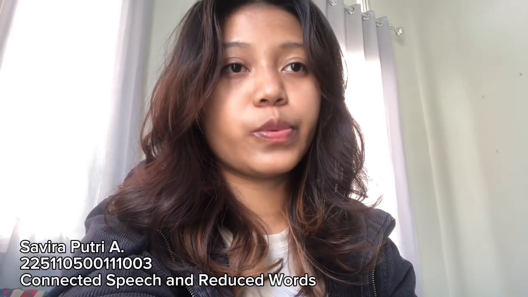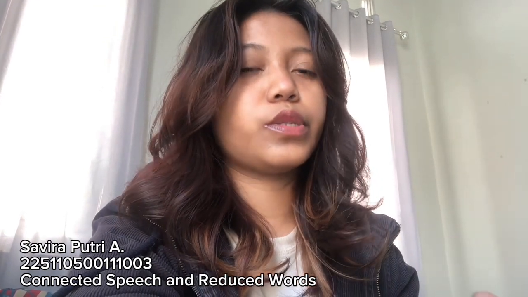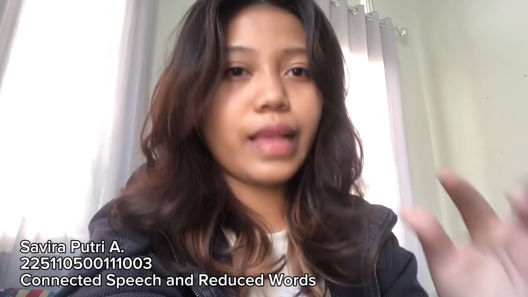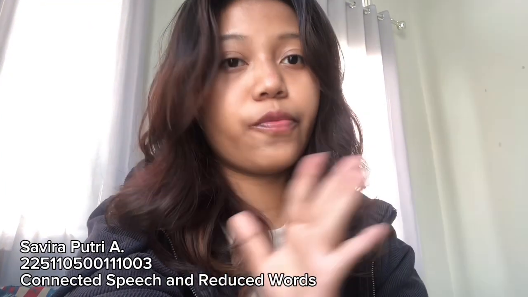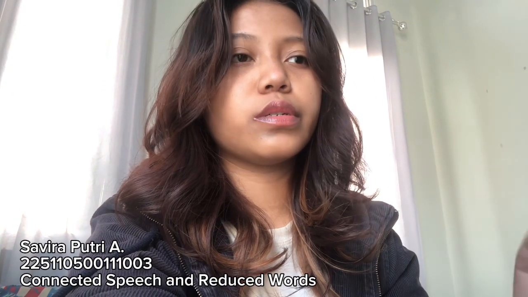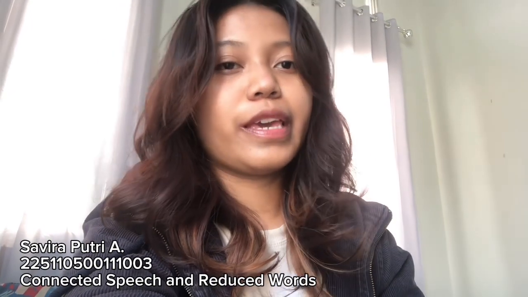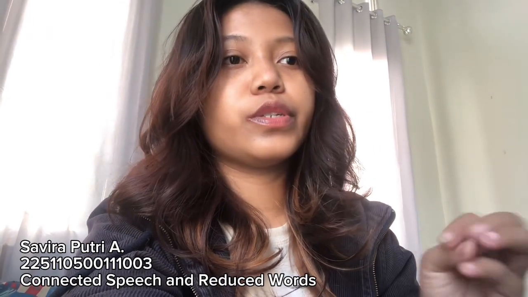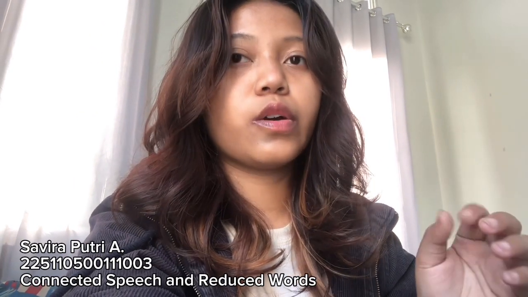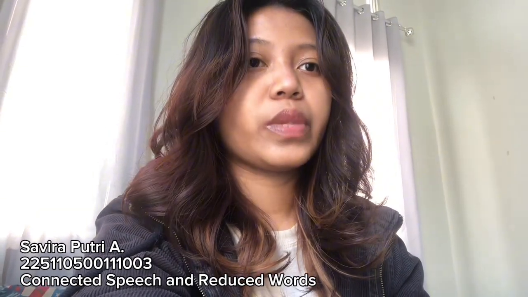If you hear about connected speech, there will be reduced words in connected speech. This refers to the process where certain words are pronounced with less emphasis or in shortened forms in spoken language. This reduction occurs to facilitate smoother and more efficient communication. In phonetic terms, reduced words typically involve changes in vowel sounds, consonant clusters, and syllable stress patterns.